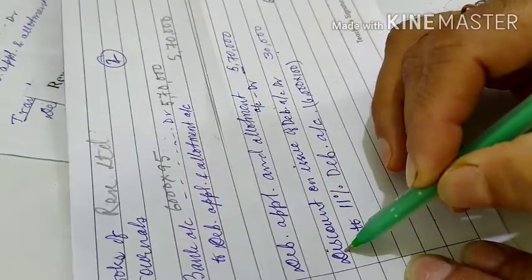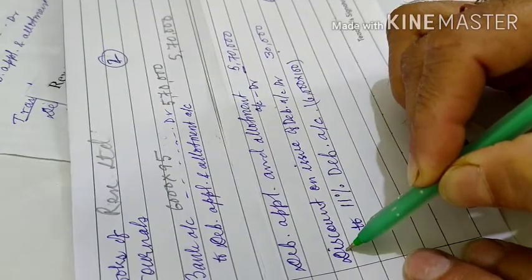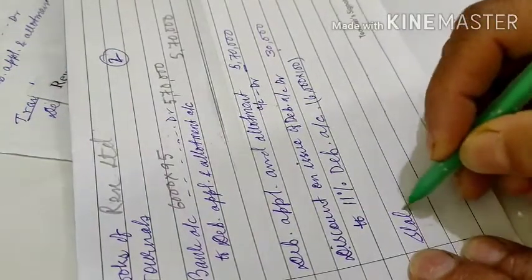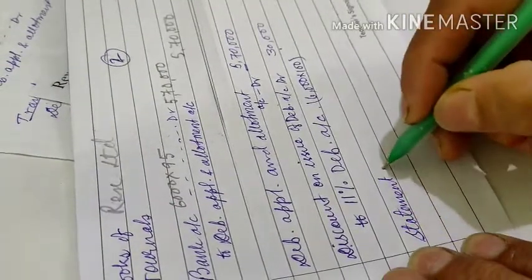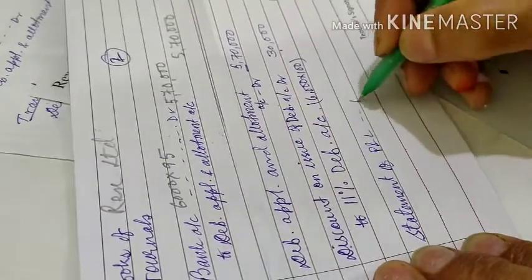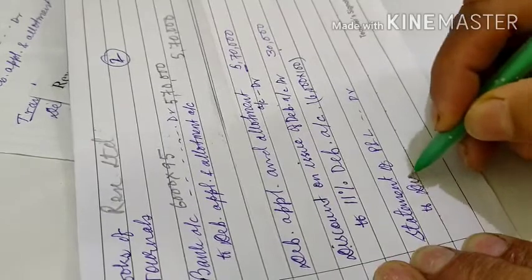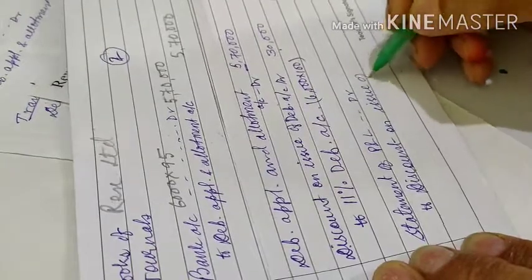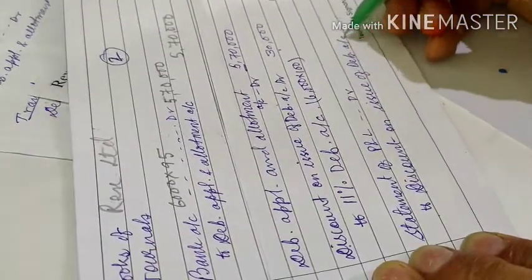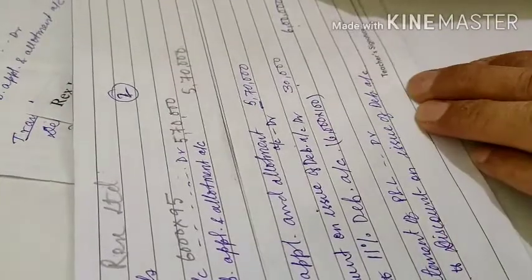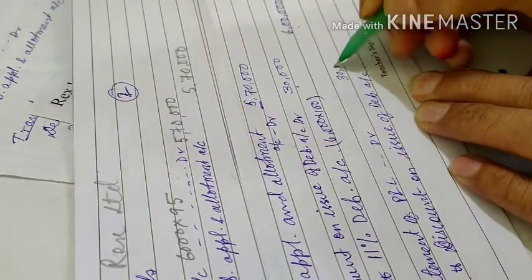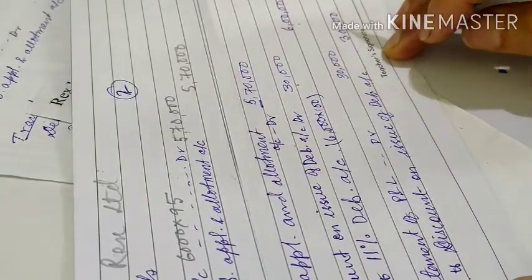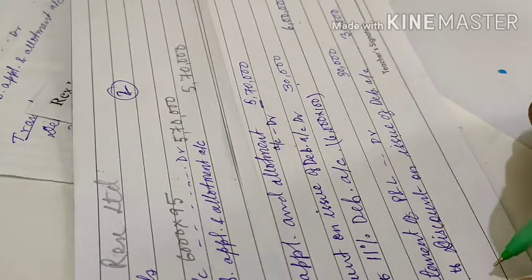Now discount on issue of debenture needs to be transferred to profit and loss account. So we have another entry here: statement of P&L debit to discount on issue of debenture account. And what is the amount of discount here? The discount amount is 30,000. This is transferred here to P&L statement. So we come to an end of the journal for number 2.